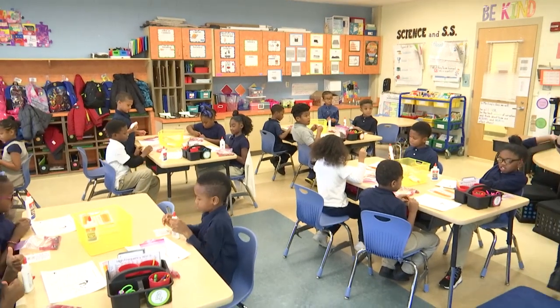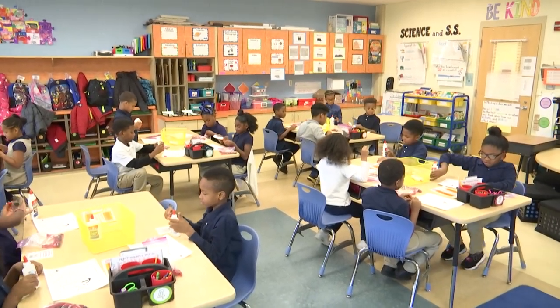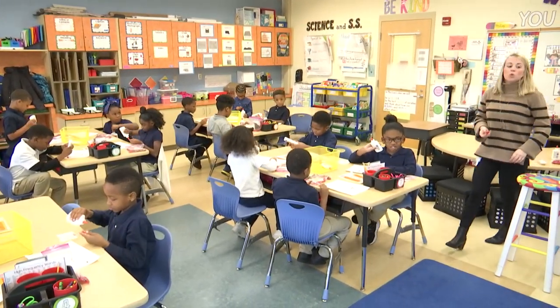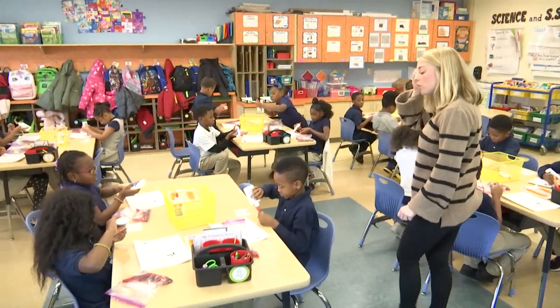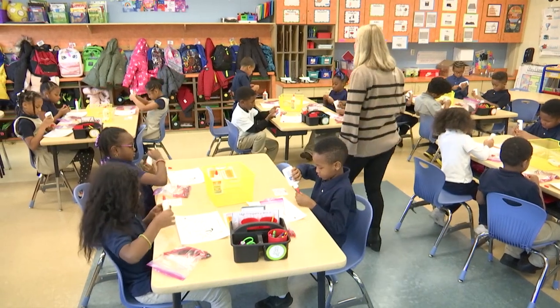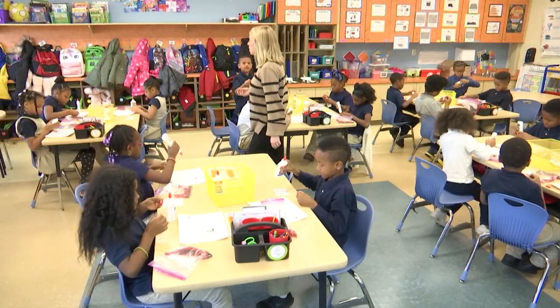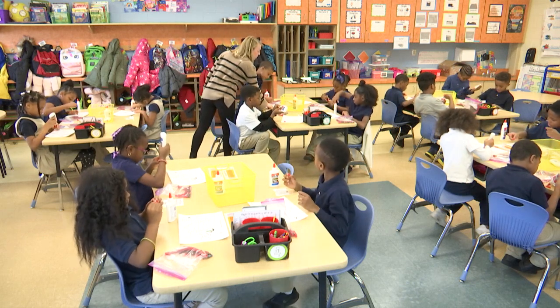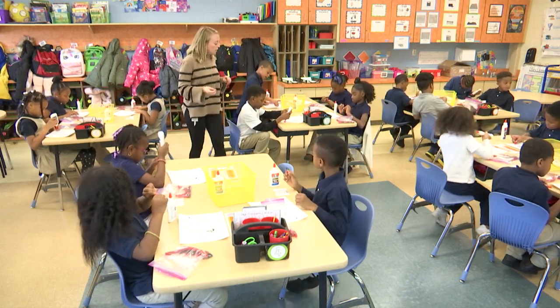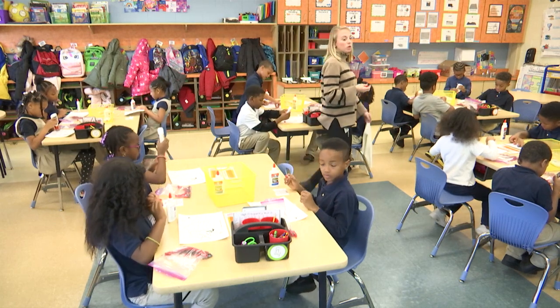I'd like you to take 1 of your Swedish fish, put 2 dots of glue on the back, and we are going to glue it right near our Atlantic Ocean. Make sure that you're not gluing it over your label so that you can still see what the ocean is called. The Atlantic Ocean. Remember, the one that we live closest to. We can find Virginia, and you can find your Atlantic Ocean.